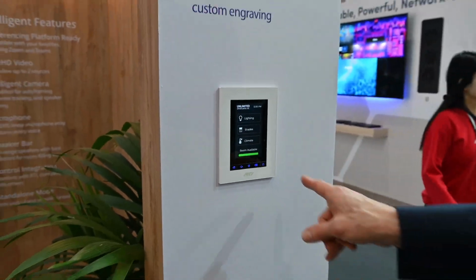Now, because it's integrated fully into RTI, we're showing it here with our KX4, our in-wall touch panel with built-in processor. Now, you can see the room is available right now. That's good because this is our meeting inside.